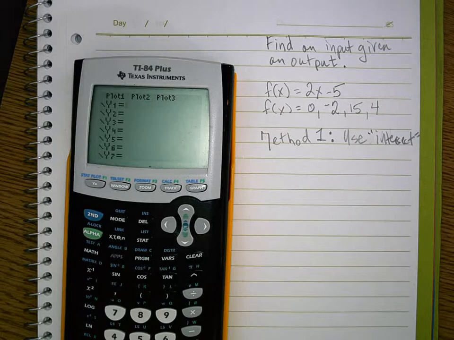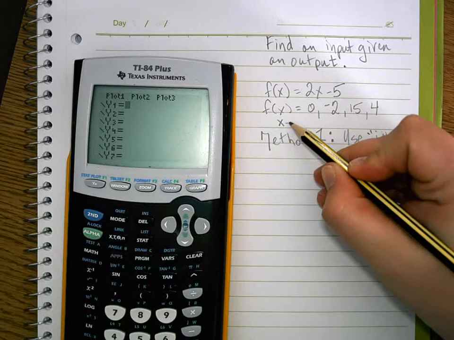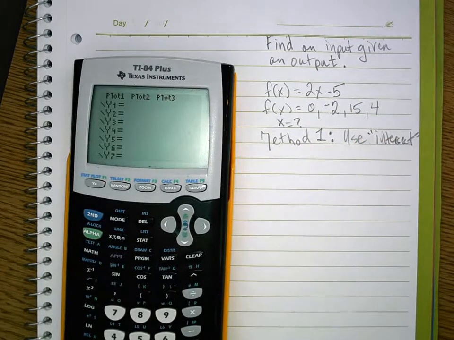In this video, Graphing Basics Part 4, I will show you how to find an input given an output. For the function f of x equals 2x minus 5, we're looking for the input x for when the value of the function is 0, -2, 15, and 4.